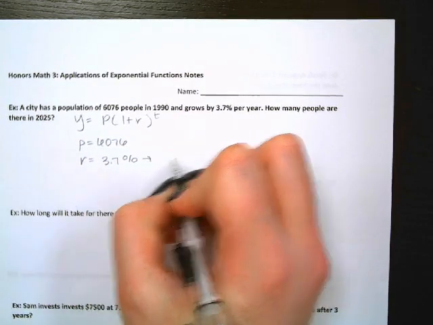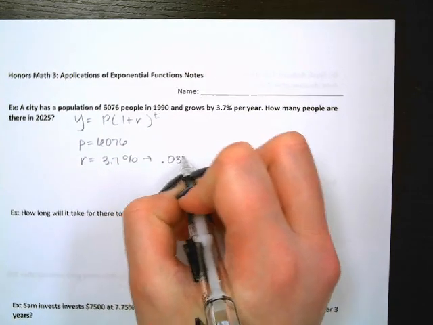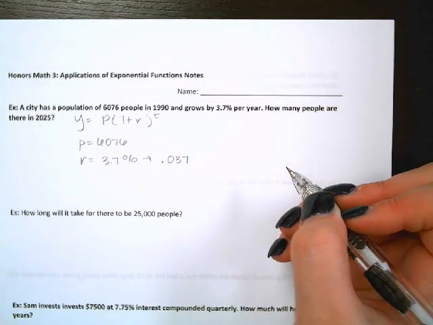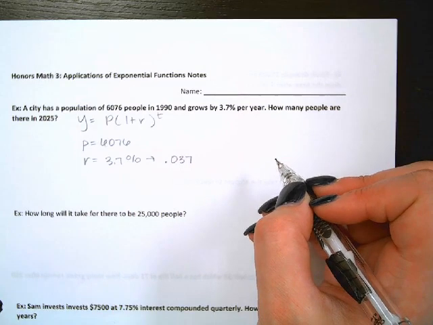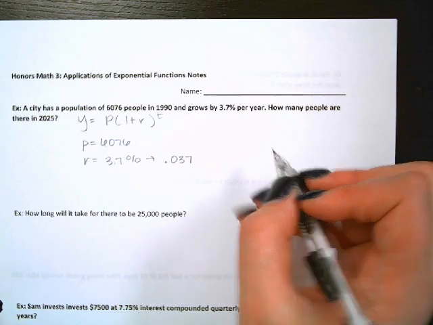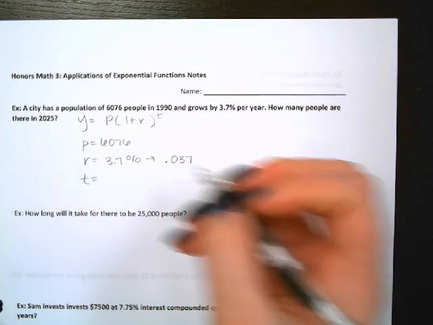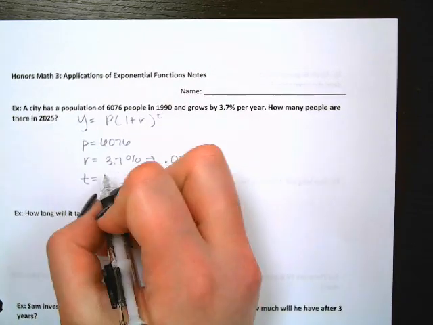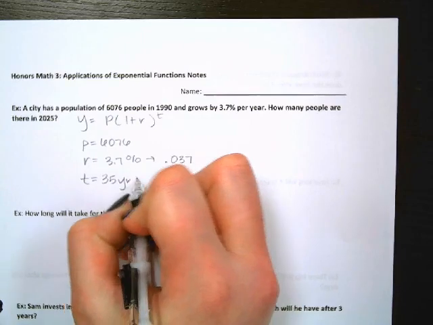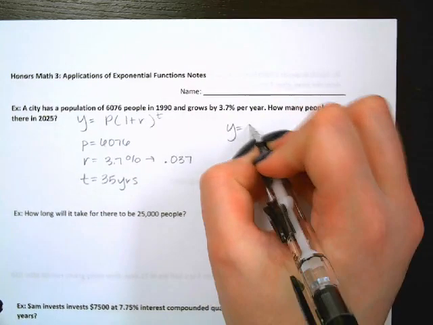And remember, I have to write that as a decimal, so that's 0.037. And they want us to know how many people there are in the population in 2025. So the amount of time that has passed from 1990 to 2025 would be 35 years. So we're going to go ahead and plug all that in.